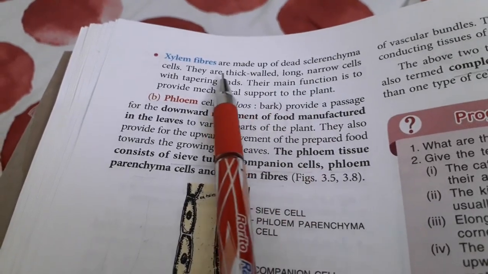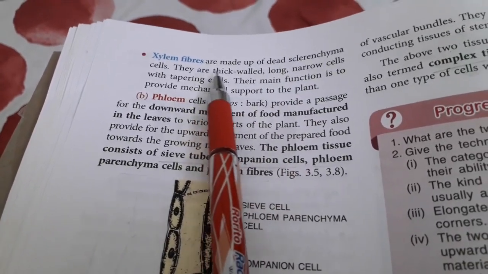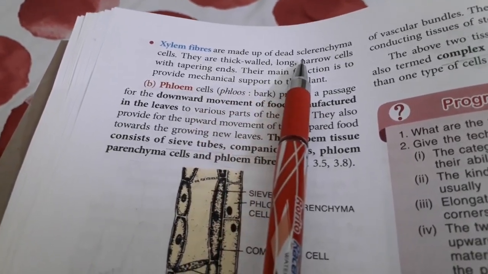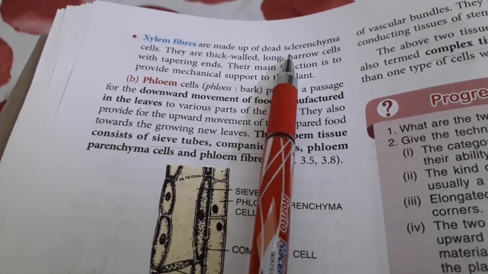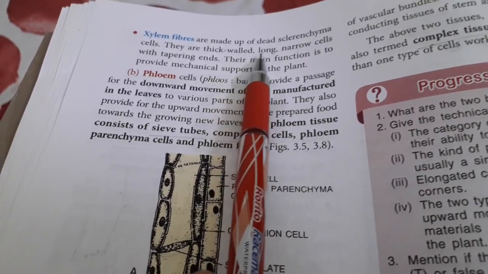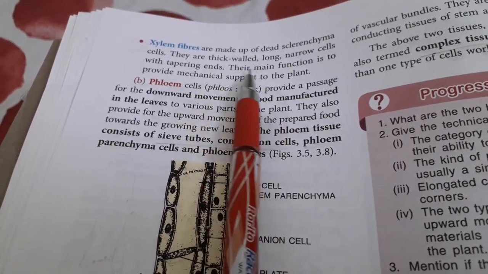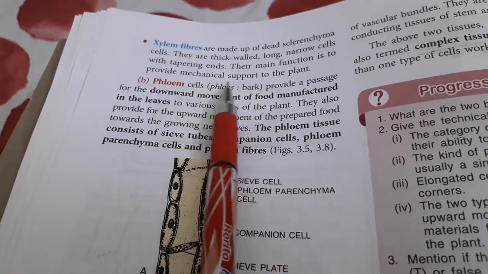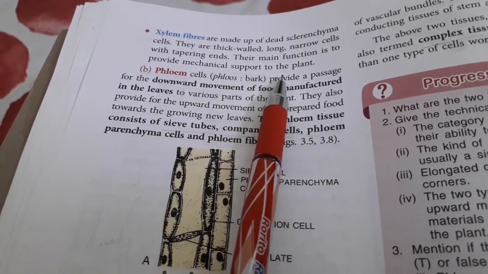And when we talk about fibers, you remember that these are made up of sclerenchyma cells, and you have already read sclerenchyma cells are dead. They have no protoplasm, they are thick walled and very narrow with tapering ends, and their main function is to provide mechanical support to the plant.